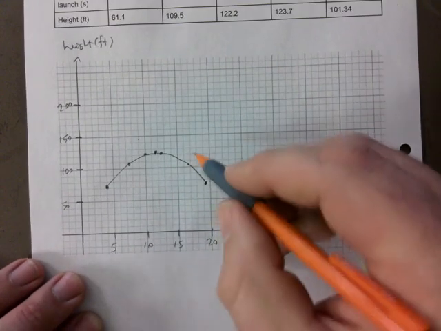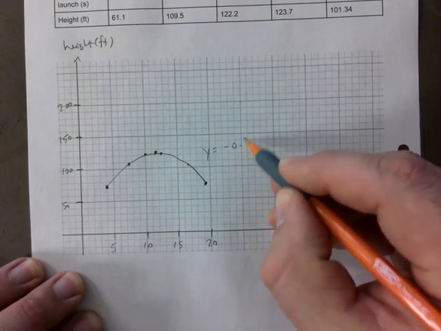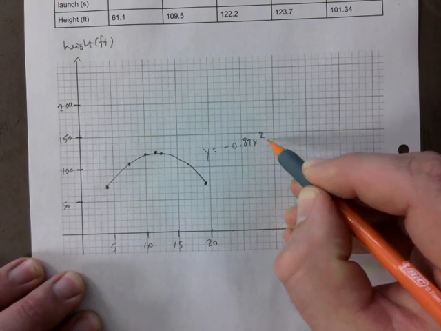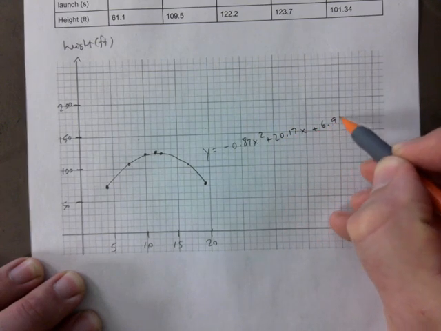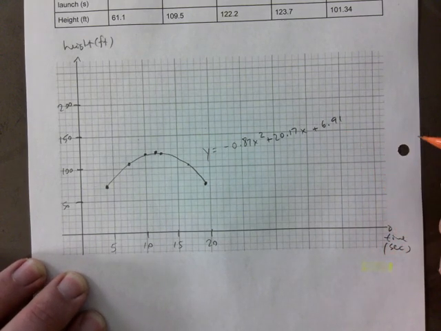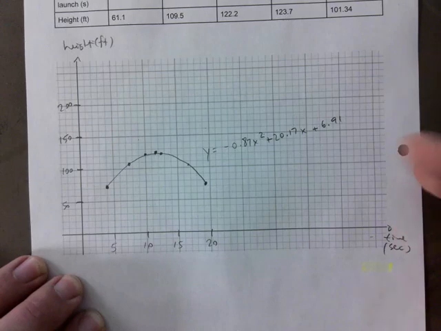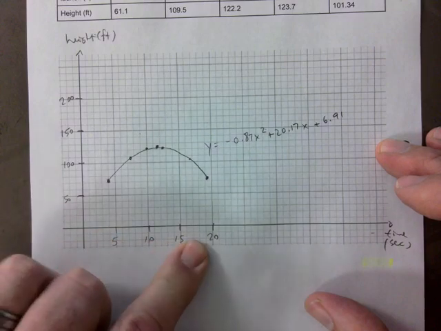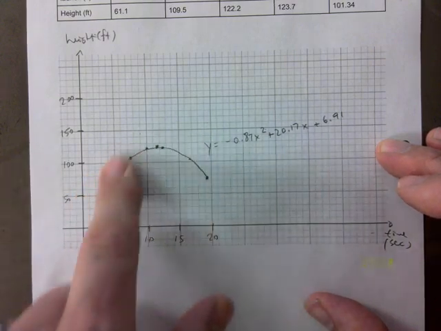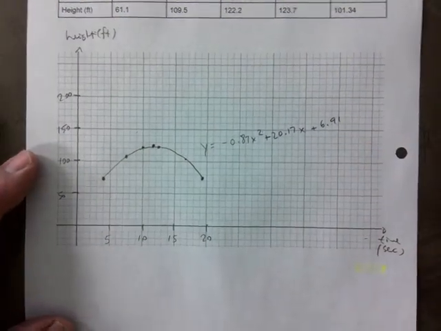There you go. And my equation is, just going to read it off of my calculator here, 0.87x squared plus 20.17x plus 6.91. That's the equation there. So if you have all labels, if you have a consistent scale, like the scale is worth a full mark. So if you're off even by a little bit, like if you're not going up consistently, that would be a -1. The shape and the points being in the correct place is another one. And then the labels is another one. So 3 marks right there.